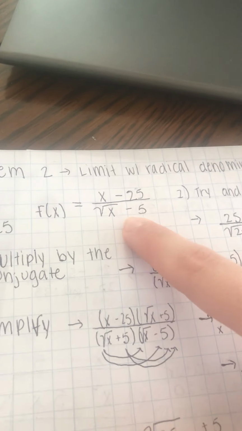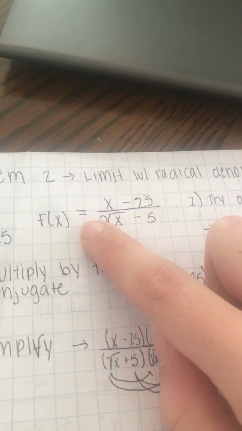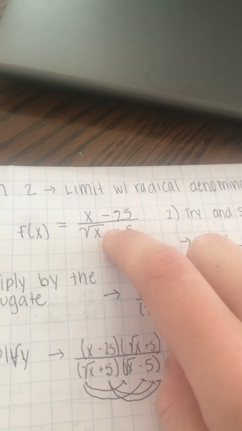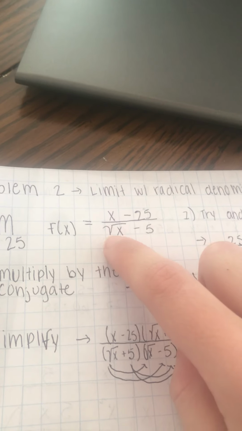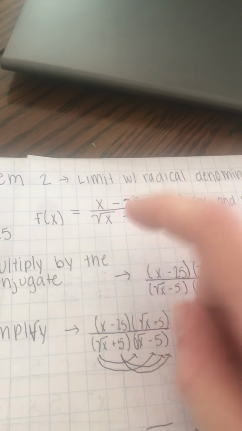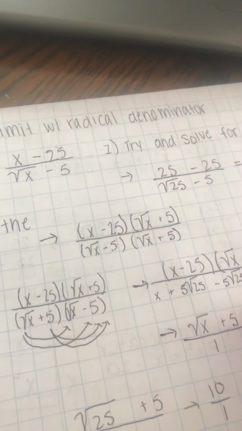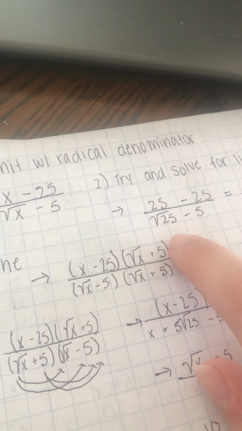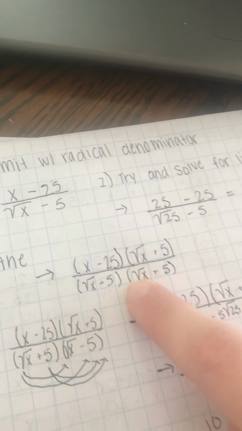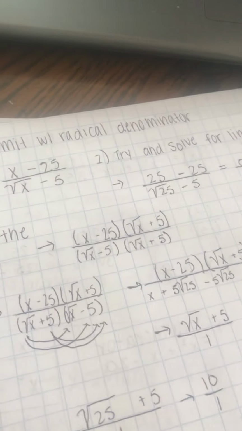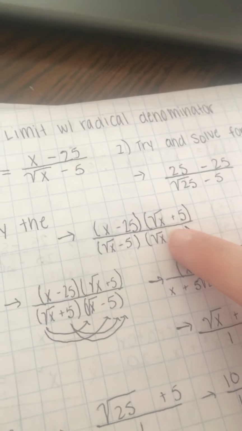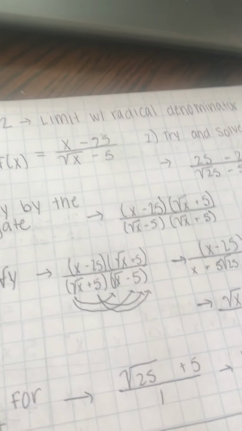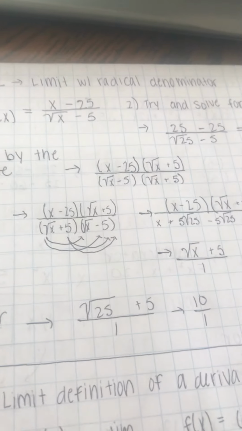Since my original equation was this, I multiplied the numerator and the denominator by the root of x plus 5, which is the opposite of this, the opposite sign here. And you can see that here, multiplying by this is just like multiplying 1 over 1. It should divide out and not really mean anything, but it's a way to sort of mess with the function, so you can move things around to get a different answer.